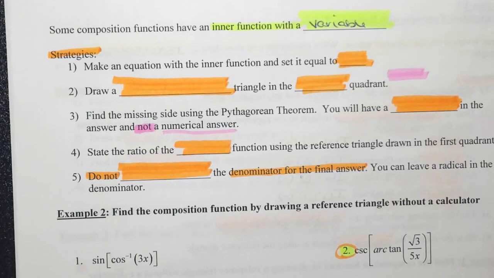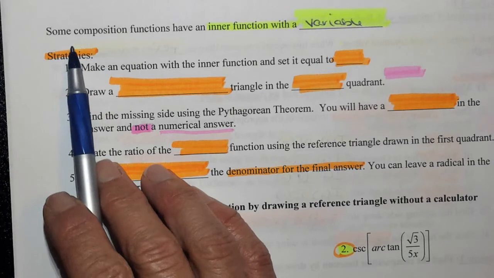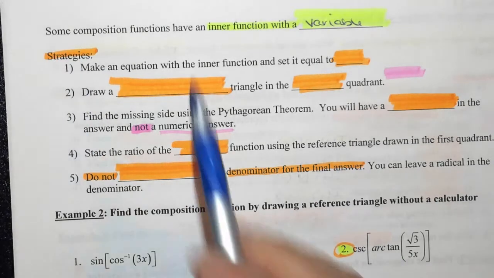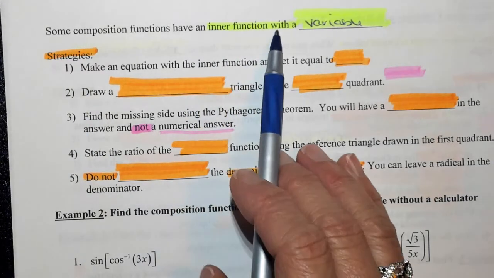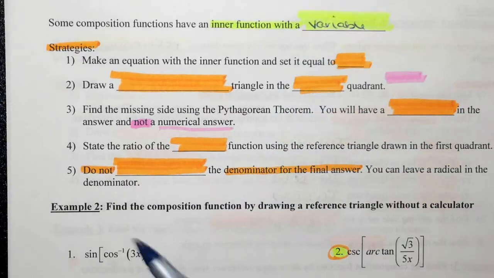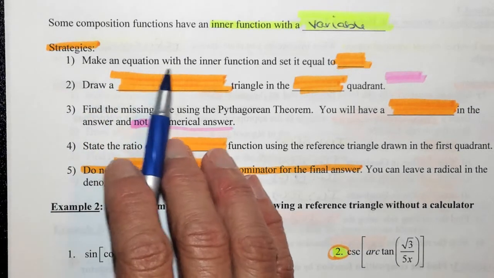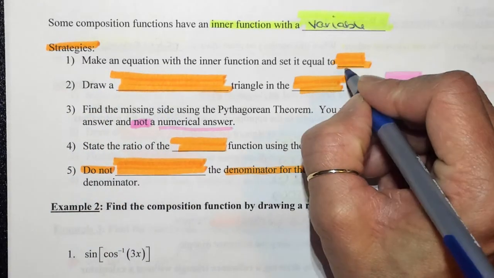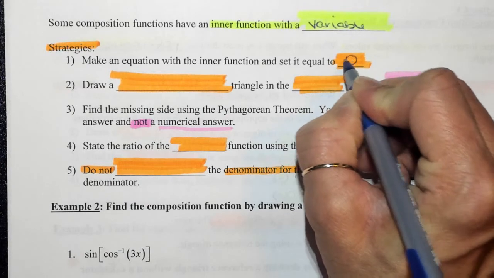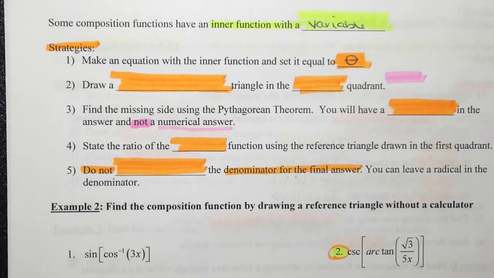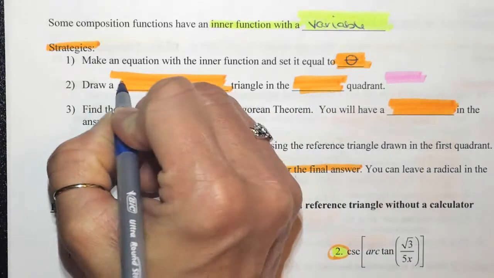Okay, on the top of page 12, what we are now going to do is focus on some composition functions that have inner function values with a variable, whereas on the previous page, we could actually solve for the value. So our strategy here, again, will be to make an equation of the inner function, set it equal to theta, just like we did in the previous problem. And then we'll draw our reference triangle.